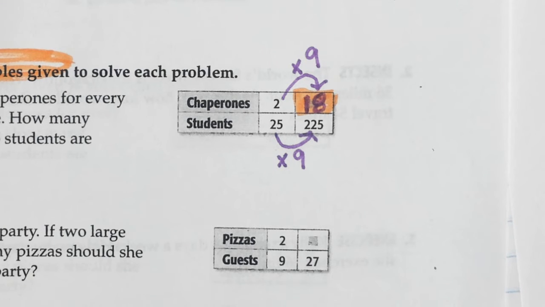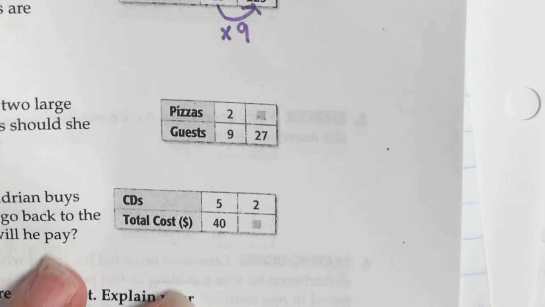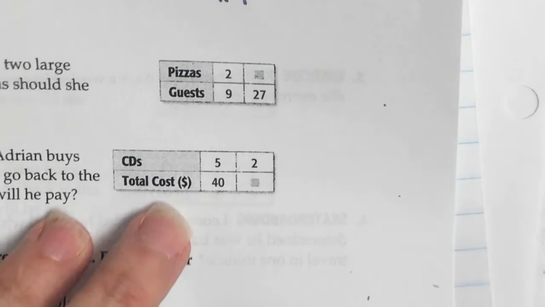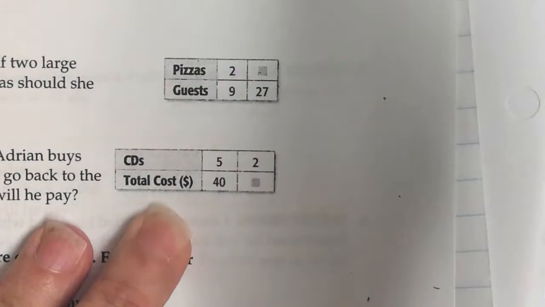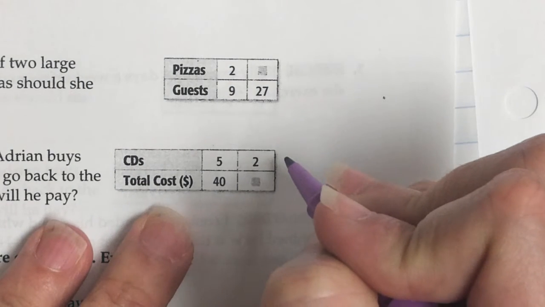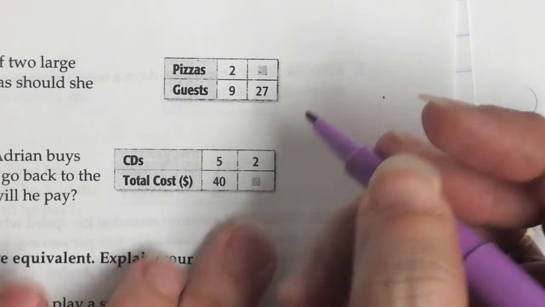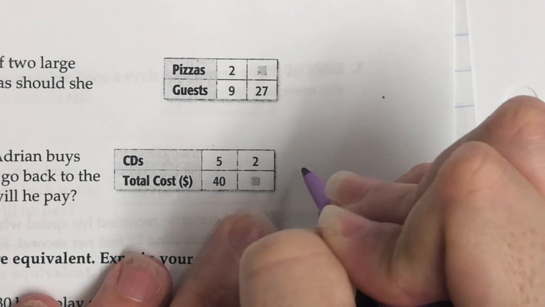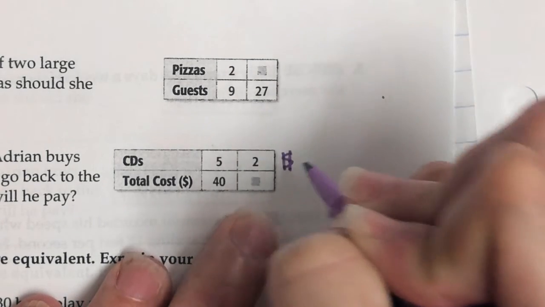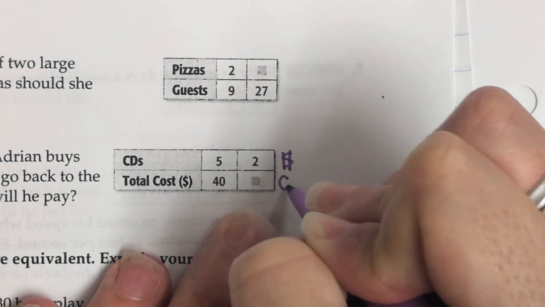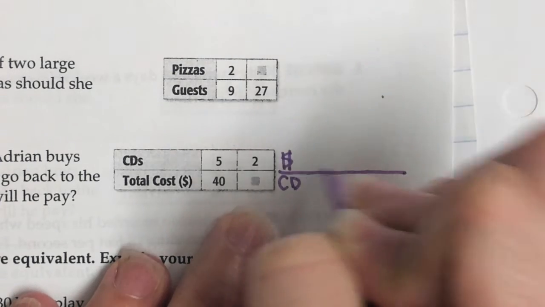I will say, hint, hint, if you will look down at number 3, the only way I could figure it out is I switched them. I put the cost on top and I put the CDs on bottom.